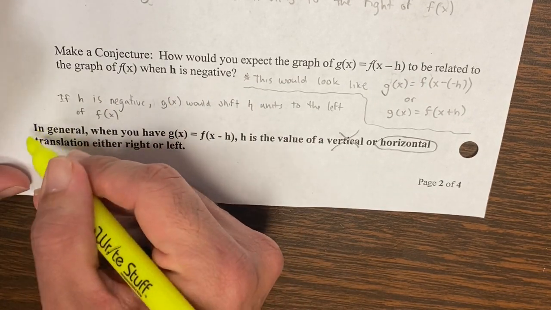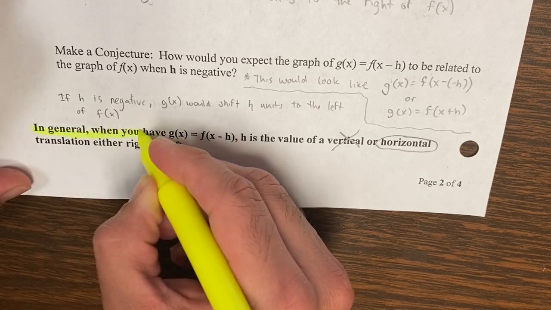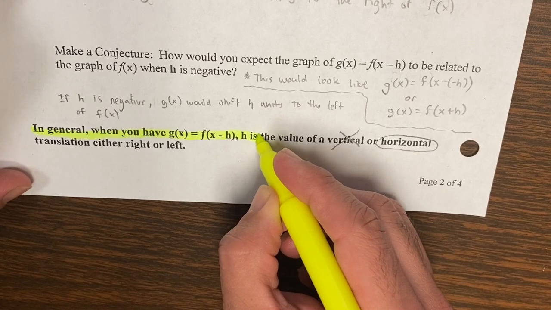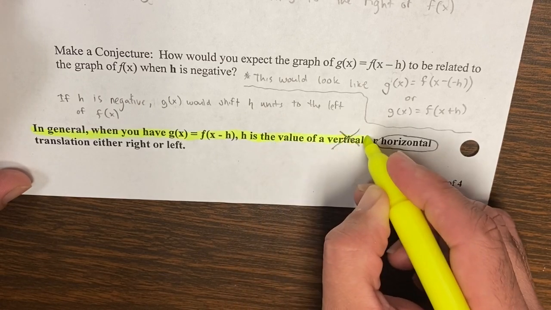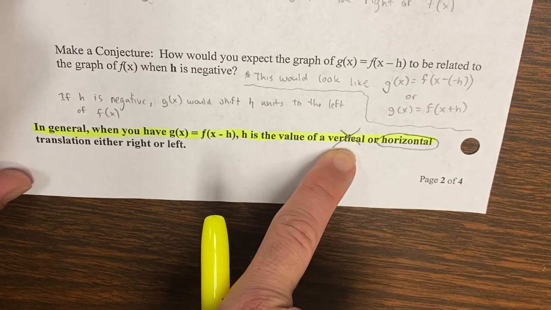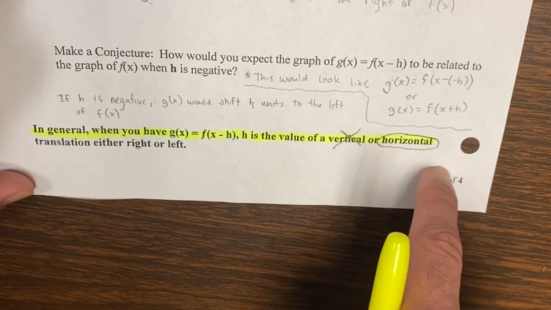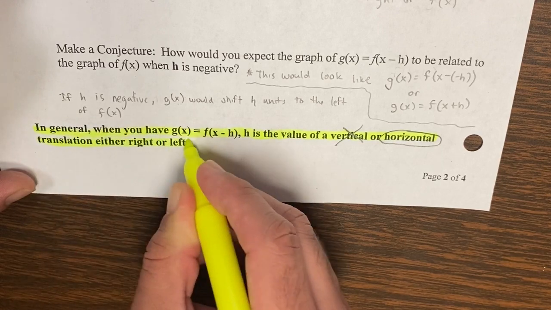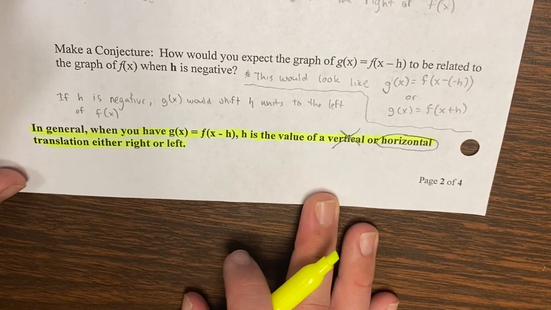All right, so in general, when you have g of x equal to f of x minus h, h is the value of a, not vertical, so cross out vertical, it's a horizontal translation, either right or left.